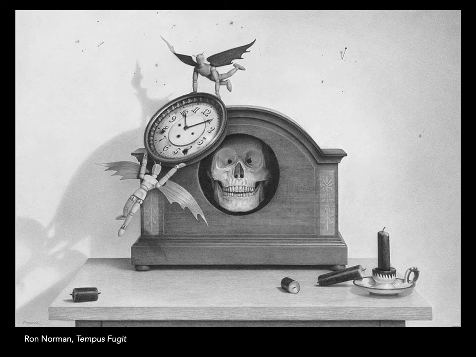Conceptually, this is a visual pun. Tempus fugit, time flies. So literally the clock face is being lifted off and flying, and the idea that that leads to our death, memento mori in the middle.